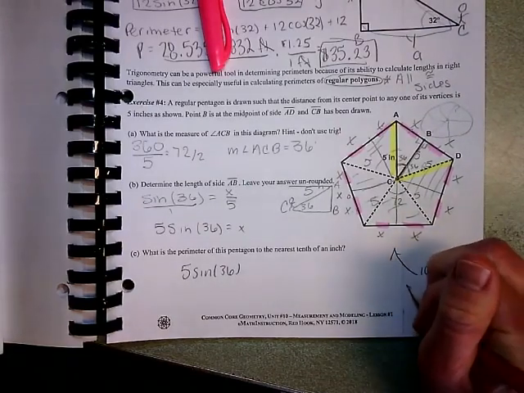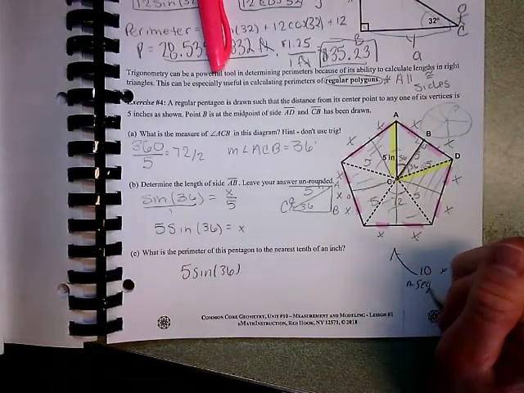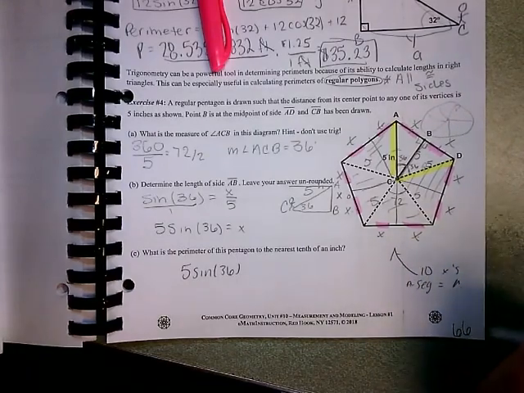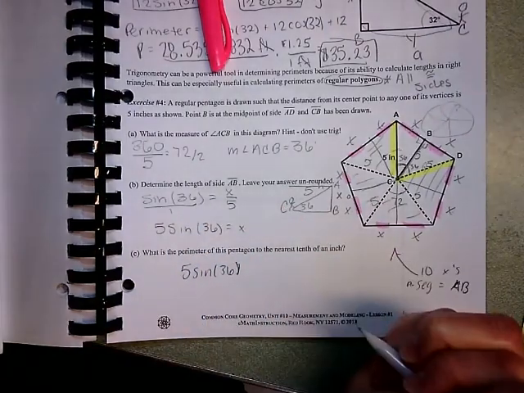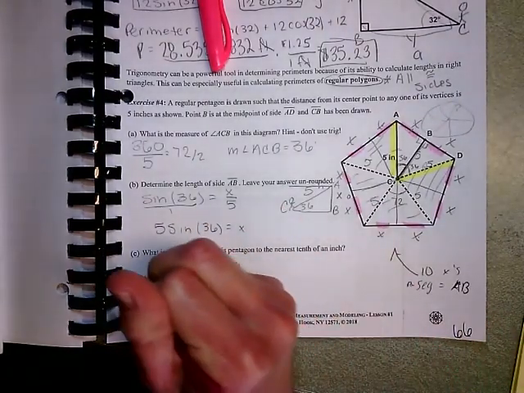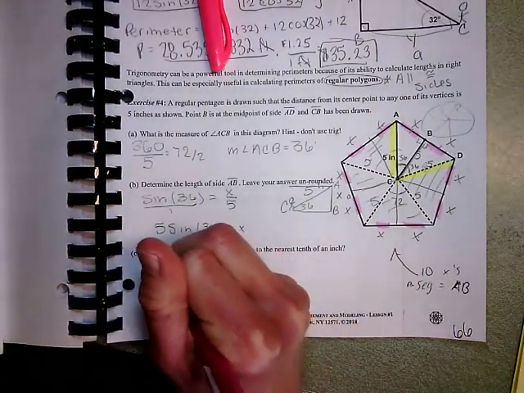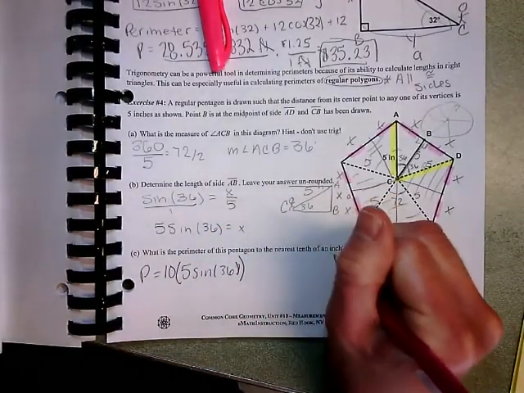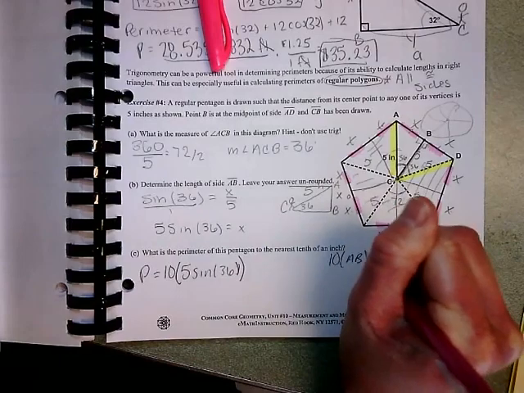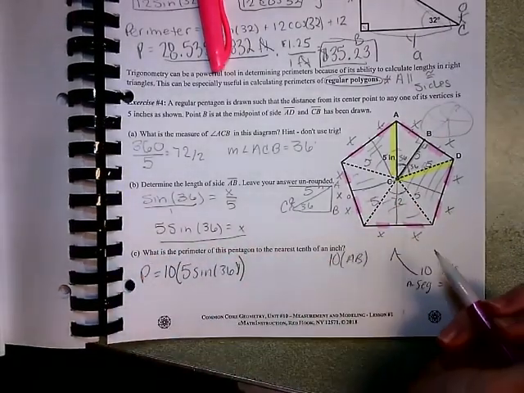Okay, so 10 segments equal to the length of AB. So what we're going to do to find the perimeter is take 10 and multiply it by the length of AB, which is this, okay?